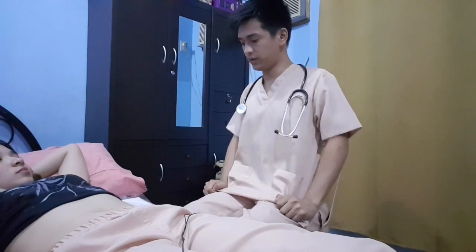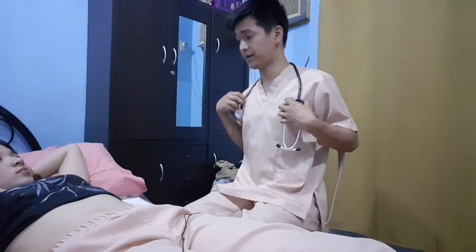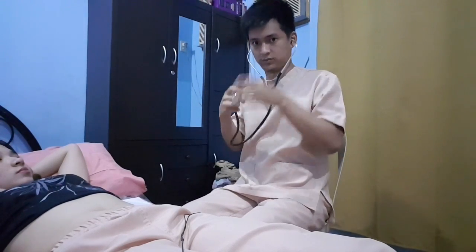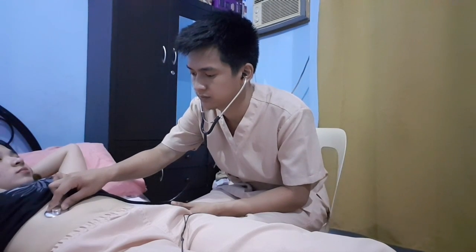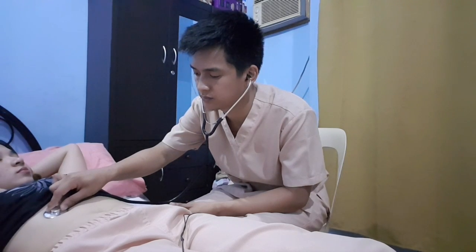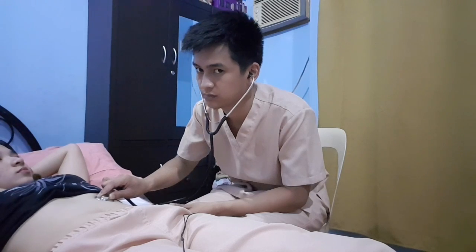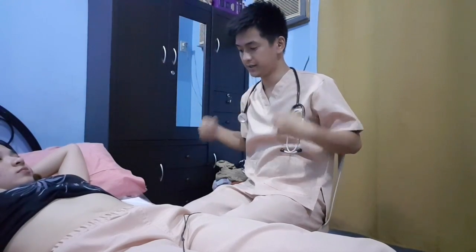Next, I'm going to auscultate for friction rubs over the liver and the spleen. Normally, no friction rubs are heard.